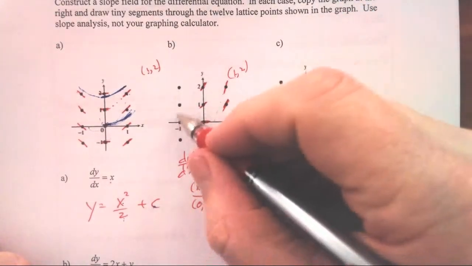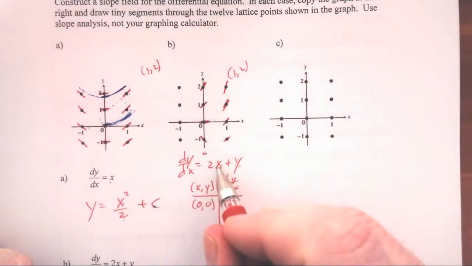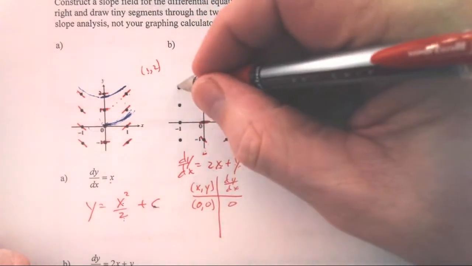How about negative 1, negative 2? Negative 1 would be negative 2, and negative 2, negative 4.